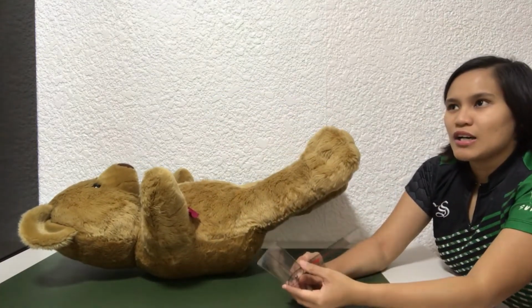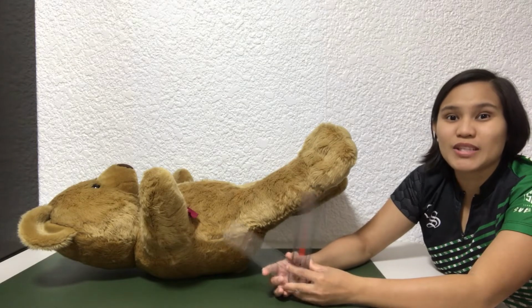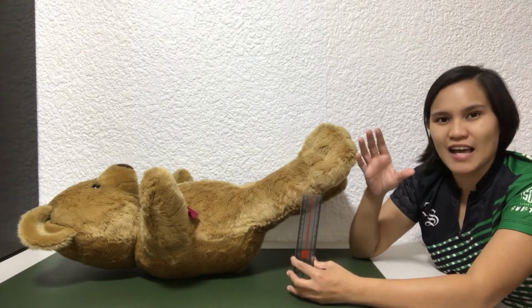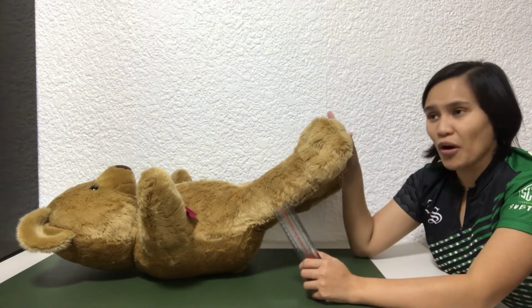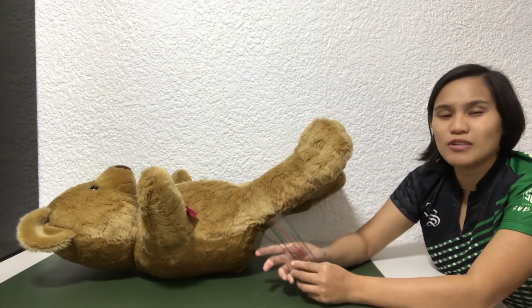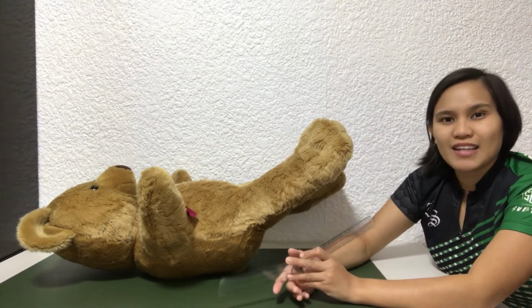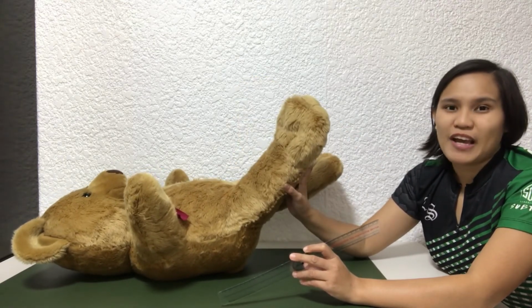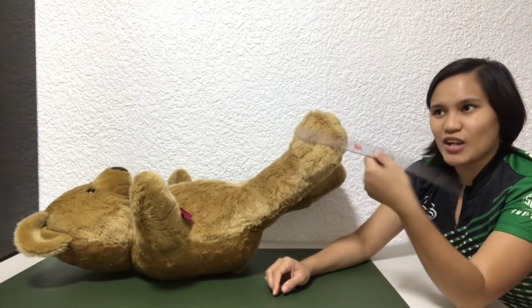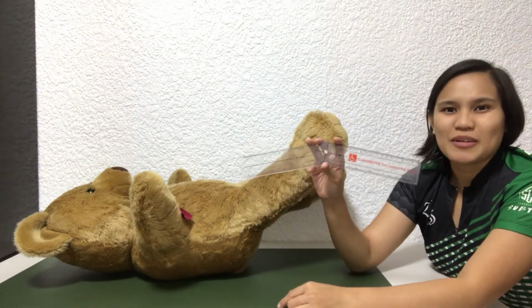Usually for a human, the normal hip flexion is 0 to 90 degrees, considering that there is no tightness on the other muscles. Now, for example, if Mr. Teddy only reached up to 60 degrees, then somehow we could say that there is a limitation of motion on his hip flexion. So, that is a quick demonstration on how to use the goniometer. Okay?